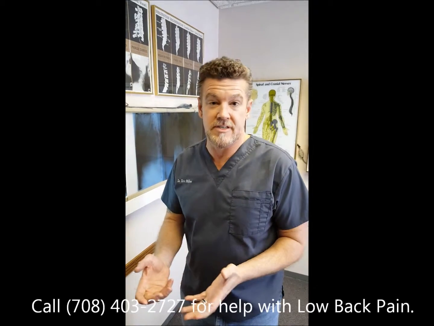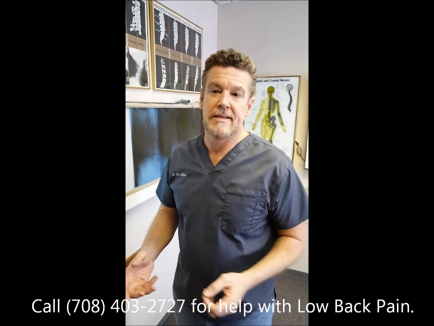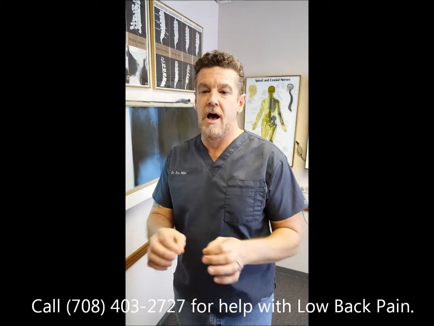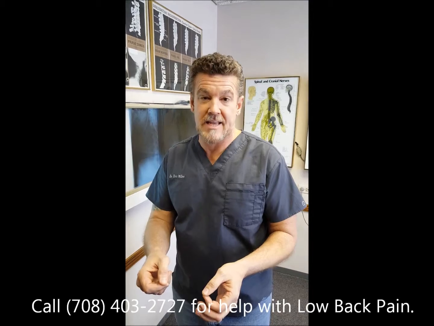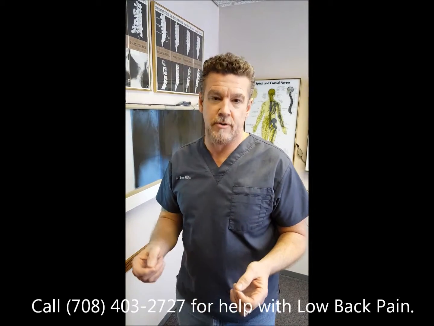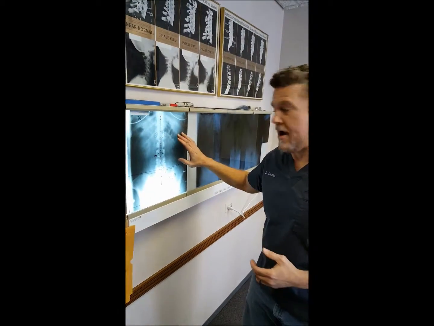So the sacroiliac joint is the joint that is between the sacrum, which is known as the tailbone, and the iliac bone, which is the pelvic bone. Generally you have two dimples on either side of your waistline, right around the belt line. Those two dimples are called the sacroiliac joints. The majority of lower back pain ends up coming from the sacroiliac joints. I'm going to show you using an example with x-ray.